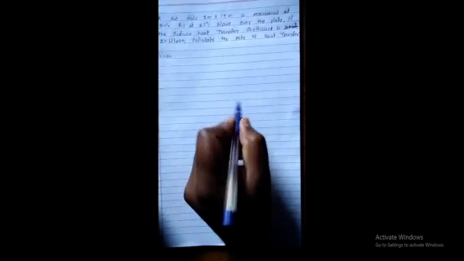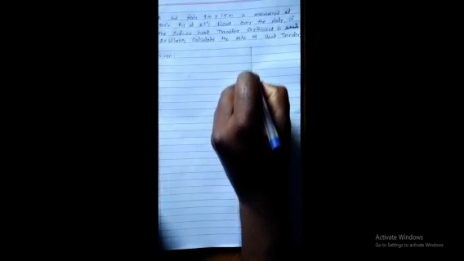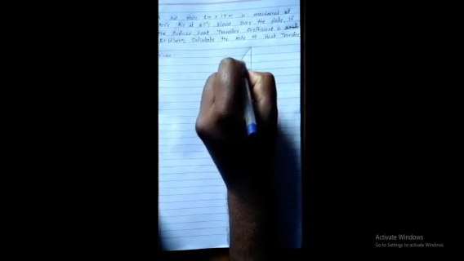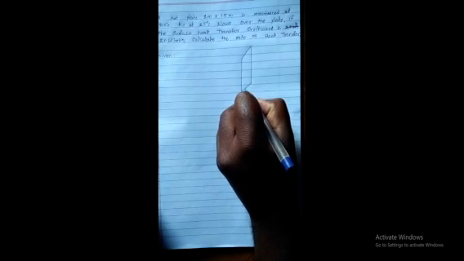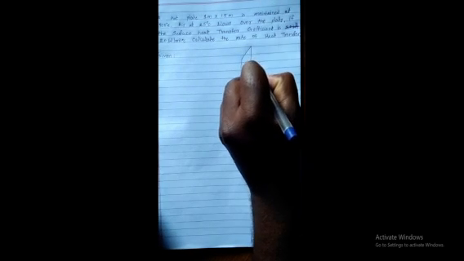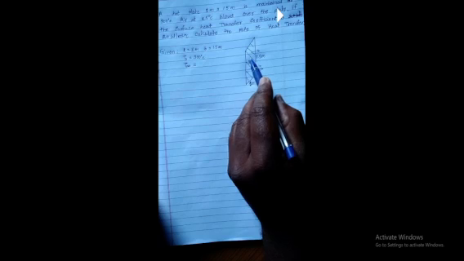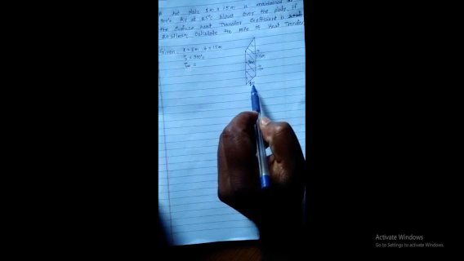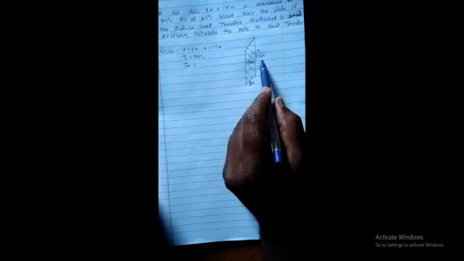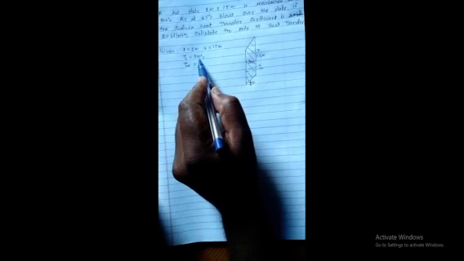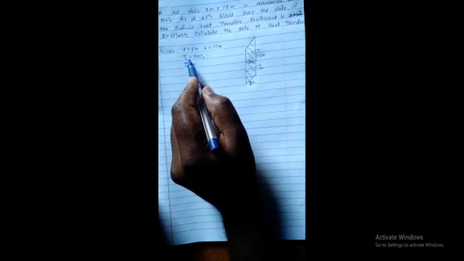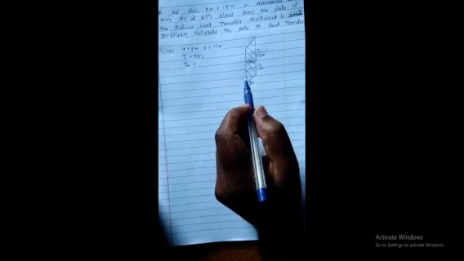Now here given is a hot plate. Suppose this will be the plate. Consider this will be a 3D view, the hot plate of 1 meter length and 1.5 meter breadth. Then they have given that this surface is maintained at 300 degree Celsius, that is surface temperature is 300 degree Celsius.